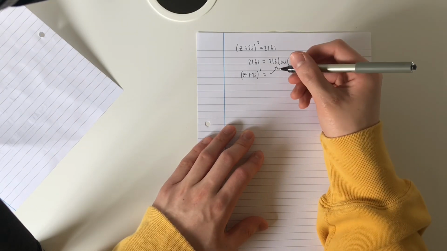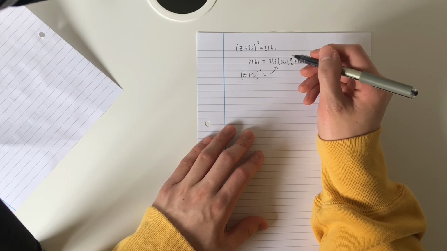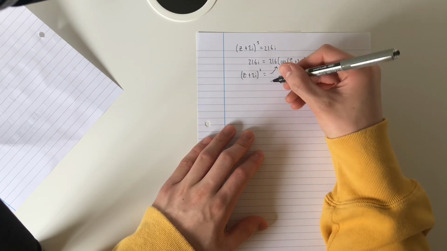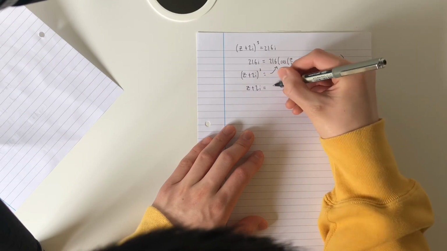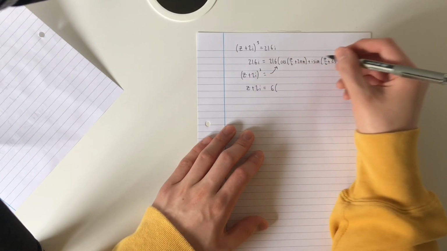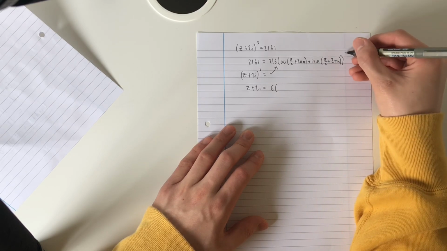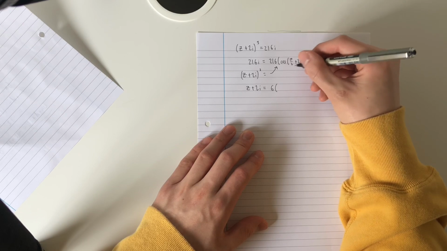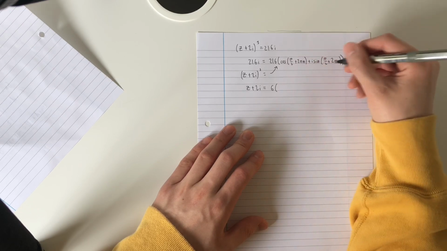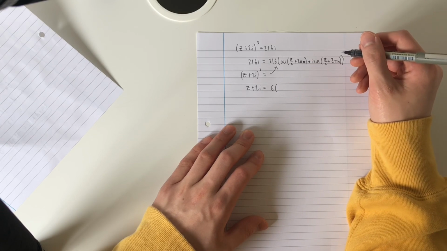So if we take the cube root of that, the cube root of 216 is just 6. So therefore z plus 2i equals 6 multiplied by, and then because we can use the rule where you take the power and distribute it into what you're cosigning and what you're signing, and this is a property you can find in the formula booklet.